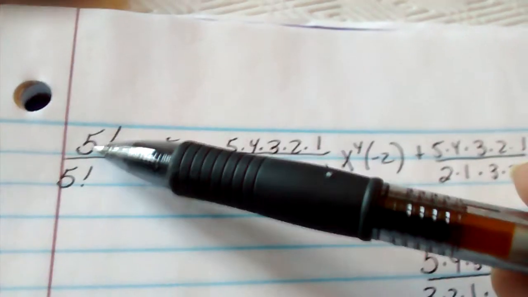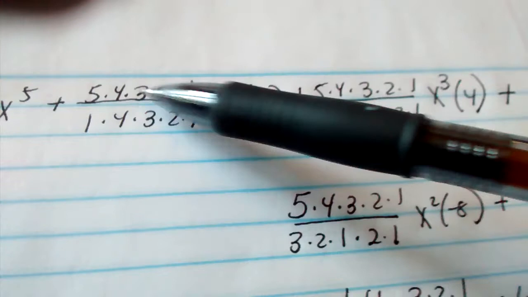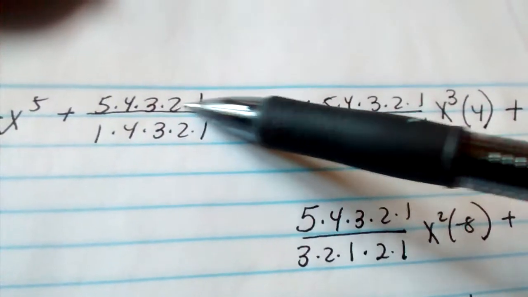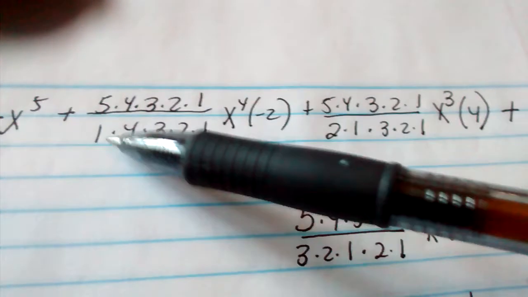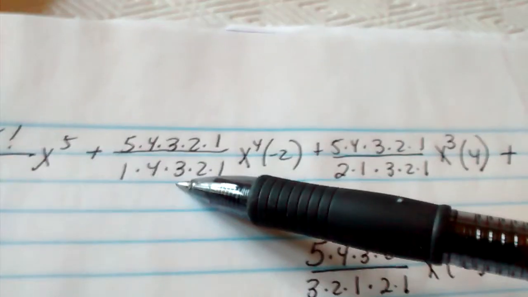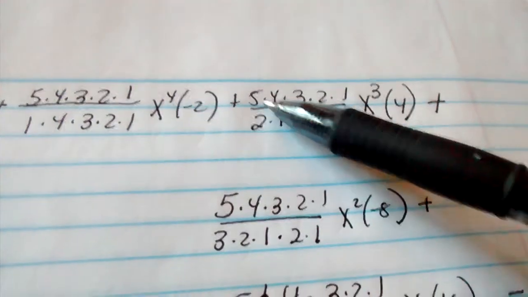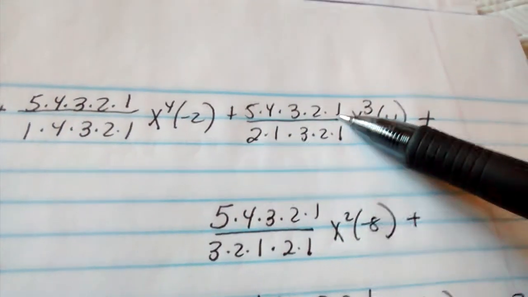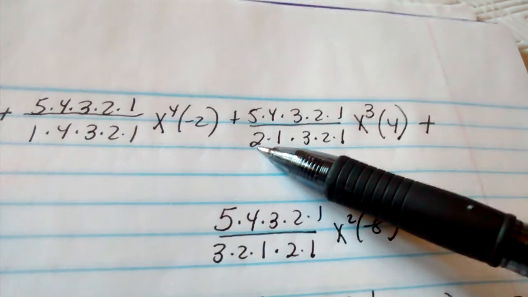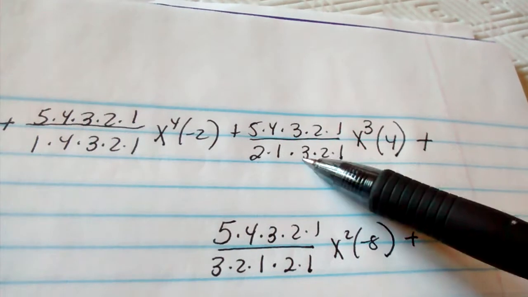The first one, 5 factorial over 5 factorial is 1. So you don't have to work with that one. The second one, you're going 5, 4, 3, 2, 1, and you have 1 factorial times (5 minus 1) factorial, which is 4 times 3 times 2 times 1. And then you continue. The top is always 5, 4, 3, 2, 1. Then the next one is 2 factorial times 3 factorial.